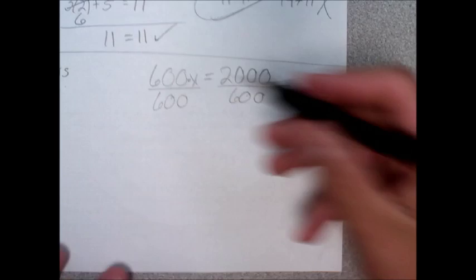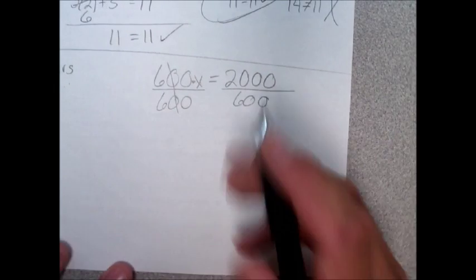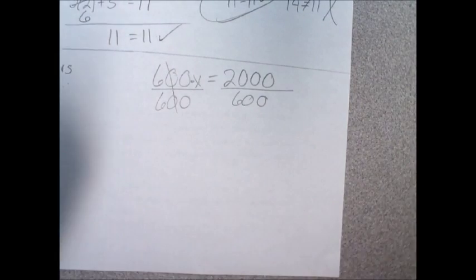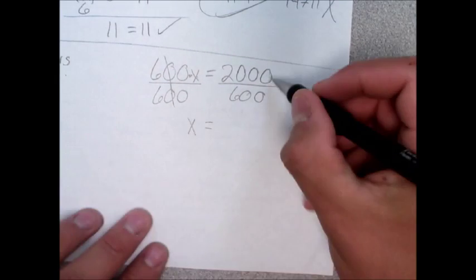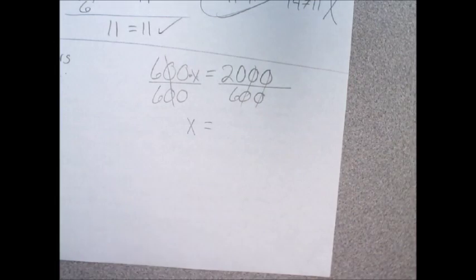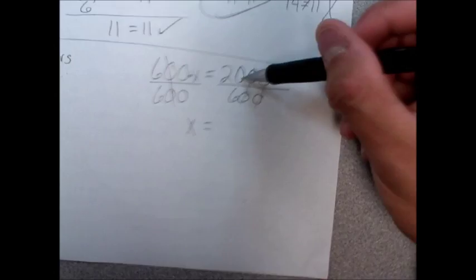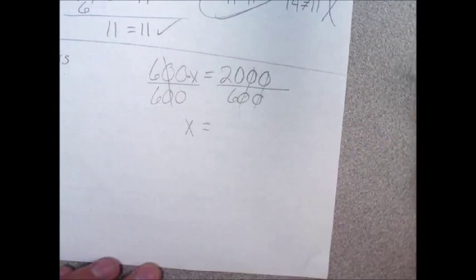Alright, so 600 divided by 600 basically makes that go away because 600 divided by 600 is 1, and 1 times x is x. Now, this one is 2,000 divided by 600. I just happened to notice that the 20 divided by 6 will get rid of these zeros, so I'm just going to go ahead and do that 20 divided by 6. What do I get when I divide?